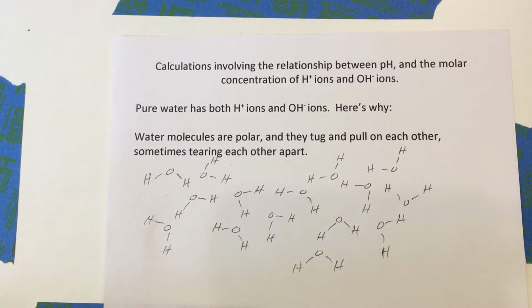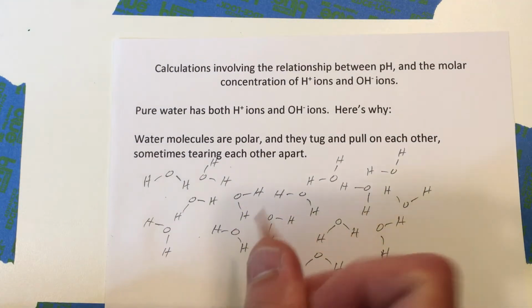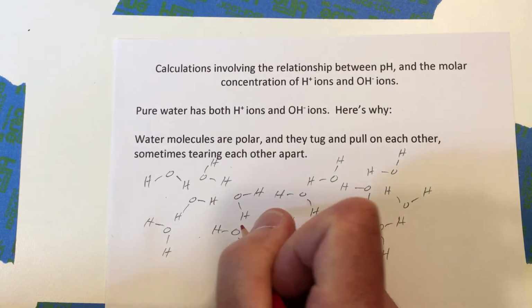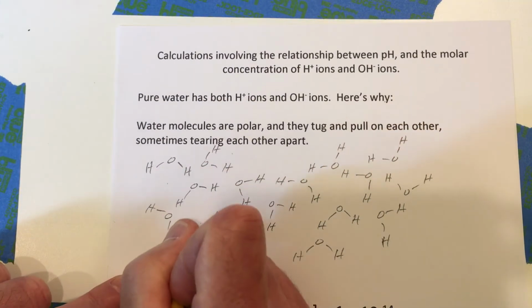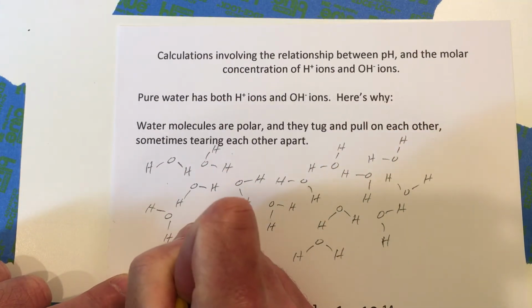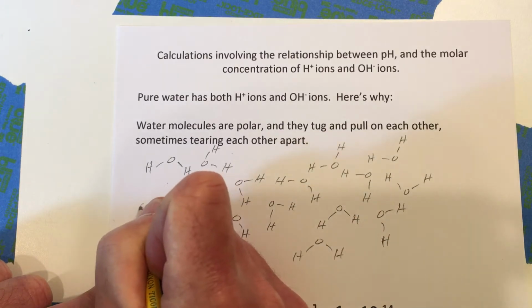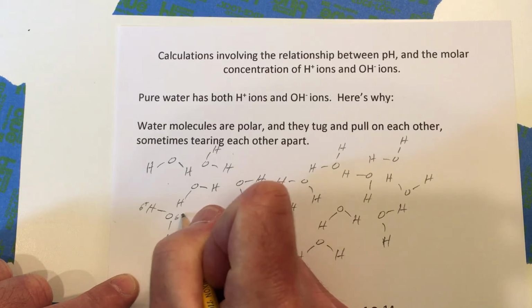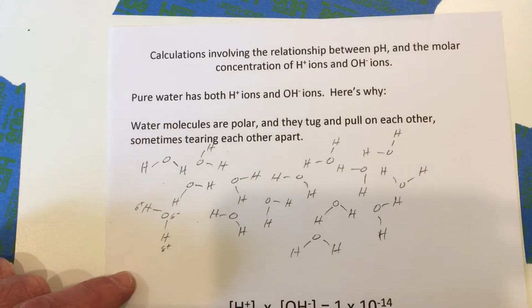Keep in mind that pure water has both H plus ions and OH minus ions. Here's why. Water molecules are polar and they tend to tug and pull on each other, sometimes tearing each other apart. So let me draw that. Here is a water molecule that has moved its negative oxygen side toward this water molecule. Remember in a water molecule you have a slightly positive and a slightly negative side. So slightly positive and slightly negative.